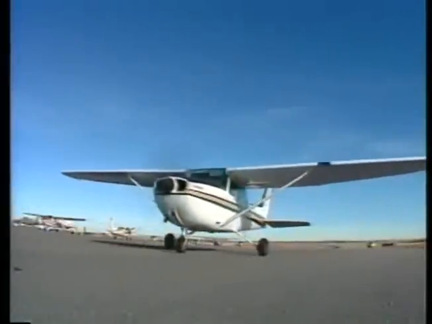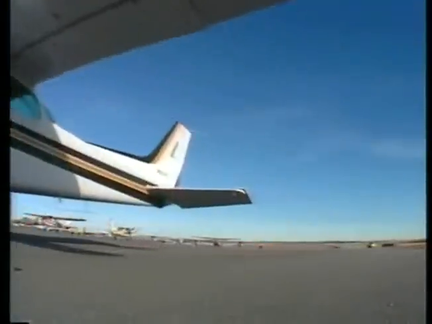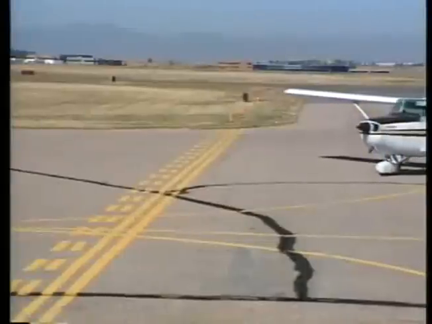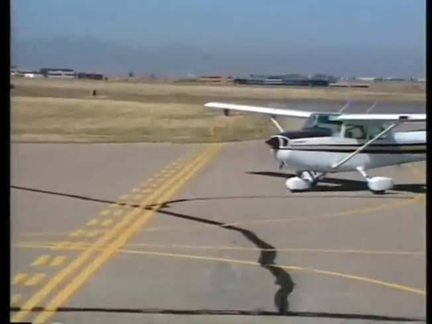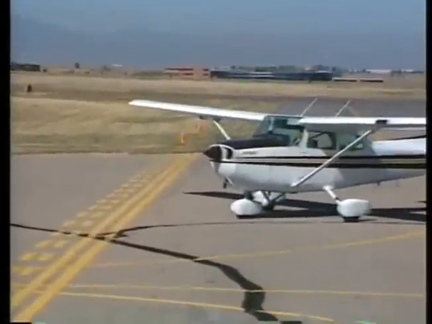Cessna 62740, hold short, runway 17 right, landing traffic. Cessna 740, holding short, runway 17 right for landing traffic.